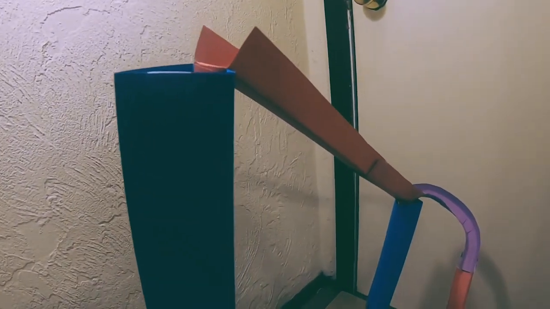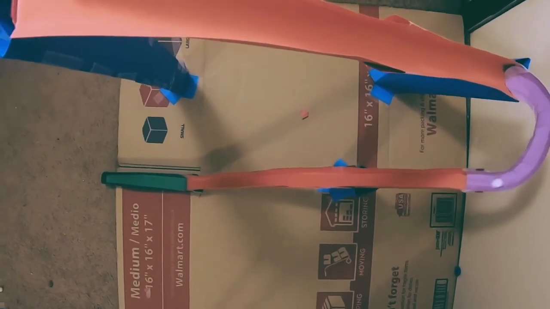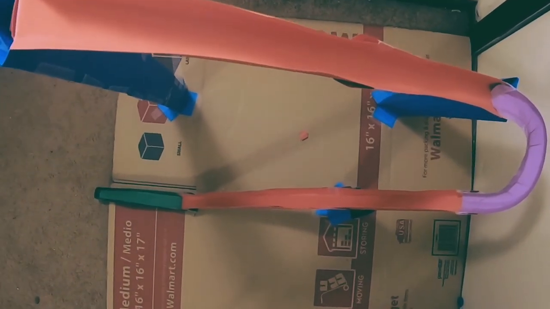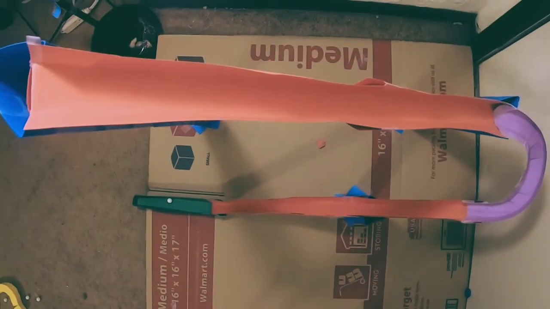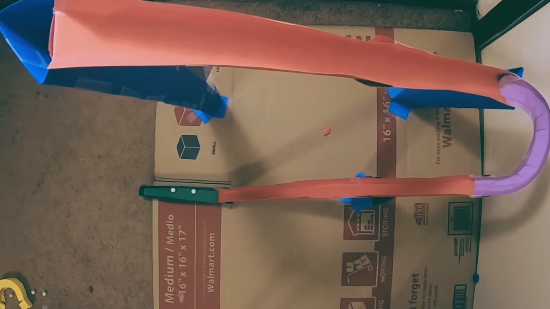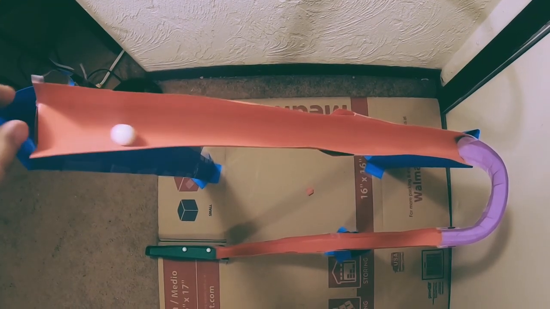So here's my very basic coaster, and it's basically a few ramps and a curve. I'm going to test it out with a few marbles just to make sure everything's okay. You can see that I made a stopping ramp at the end by just putting a little block at the end so my marbles don't roll everywhere.